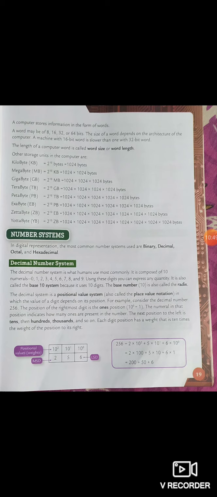So what is the decimal number system? The decimal number system is what humans use most commonly. That means 0 to 9. So the decimal number system is 0 to 9, meaning it contains 0, 1, 2, 3, 4, 5, 6, 7, 8, 9. If you count 0 to 9, you will see that there are a total of 10 digits. These are the 10 digits. That's why it is called the decimal number system.